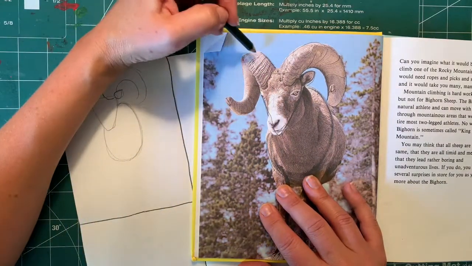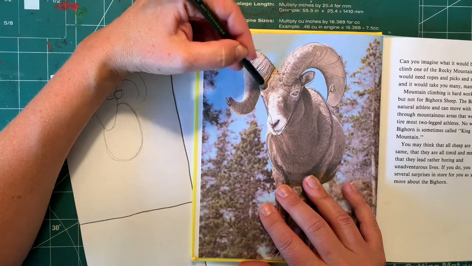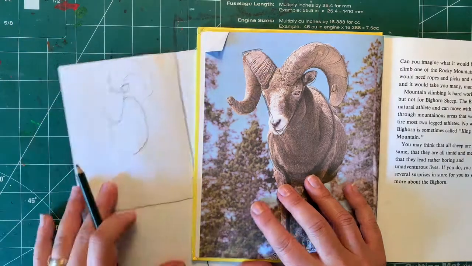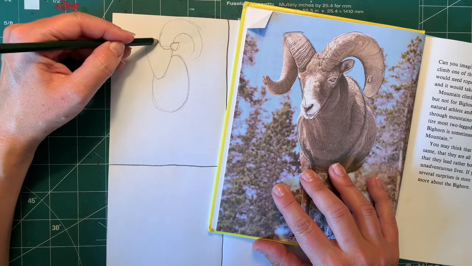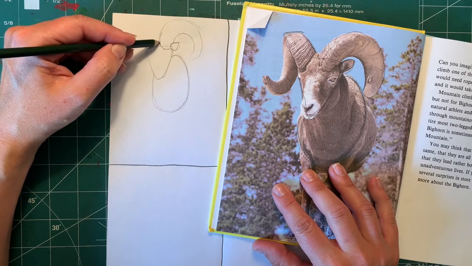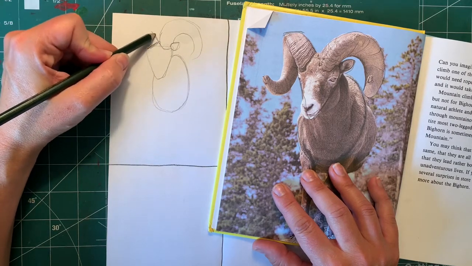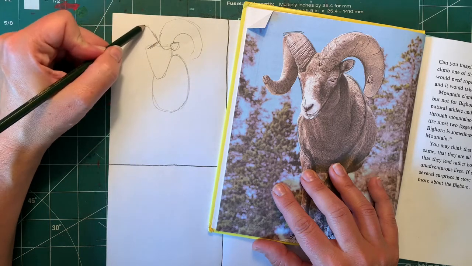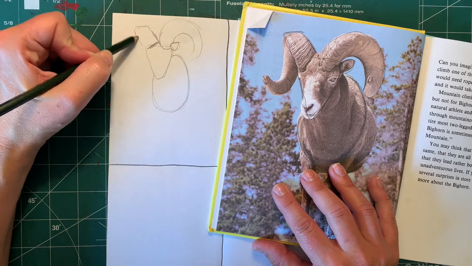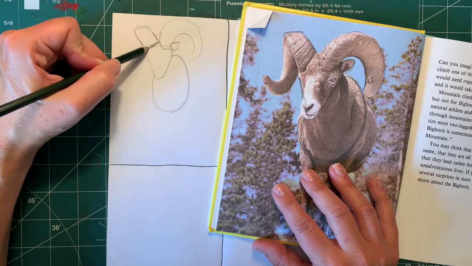I see a shape here that looks like a trapezoid. Do you see that? So I'm going to start here, and I'm gonna come down with like an angle this way, then a short angle this way, and then this one's shorter than that, so I'm gonna come this way and here. So that's my trapezoid shape.